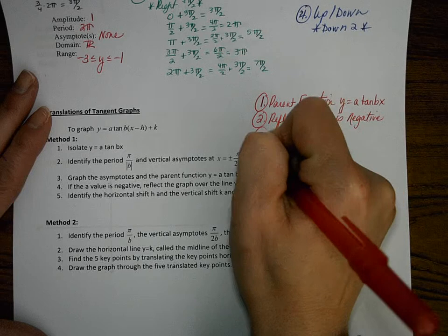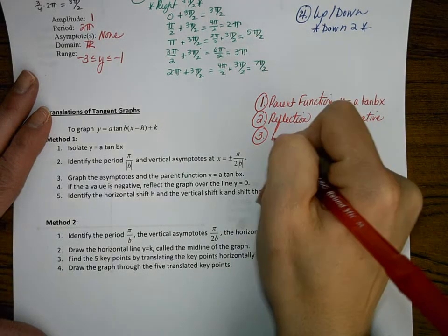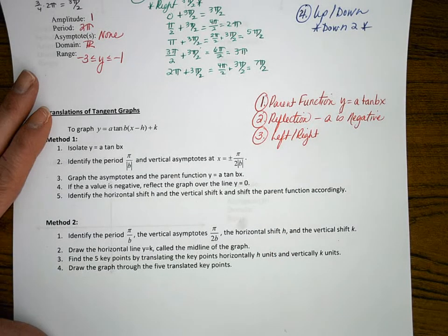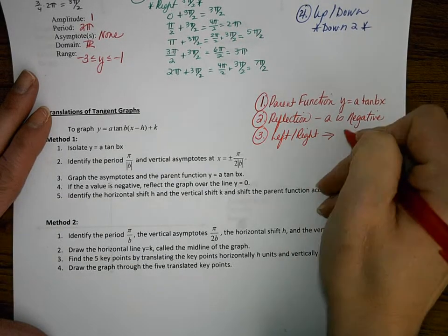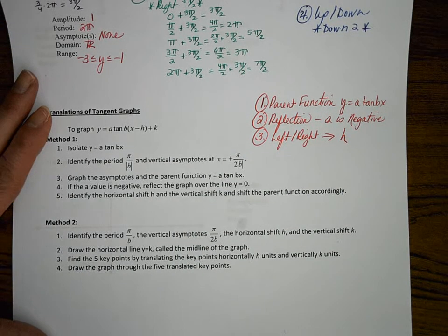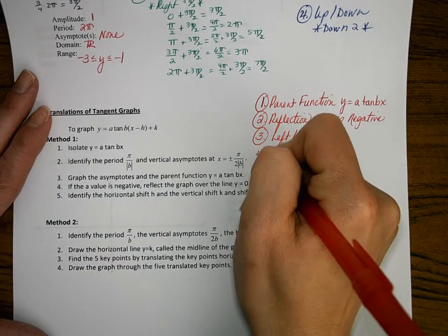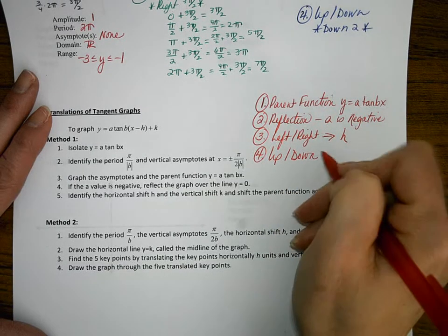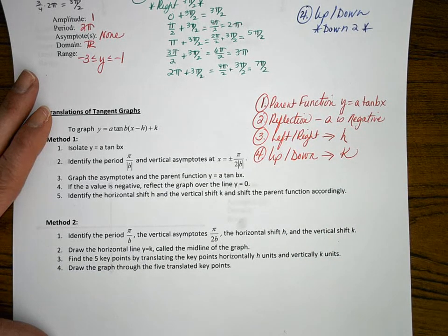All right, third thing I want to do is shift it, slide it, translate it left or right. And we translate left or right by H, absolutely. We are translating left or right by the H value. You're looking at your H value to see whether it goes left or right. And last but not least, what do we finish up with? Yep, we want to see if we shift it up or down, if we translate it, if we slide it up or down by the K value. Absolutely. By the K value.